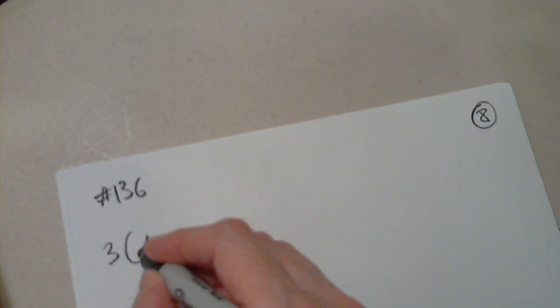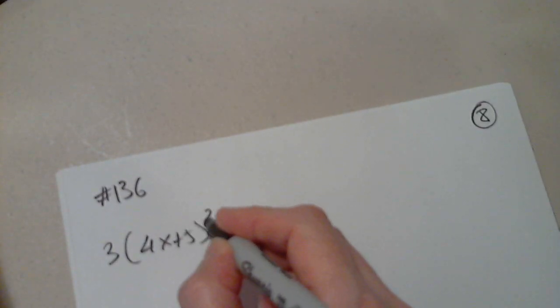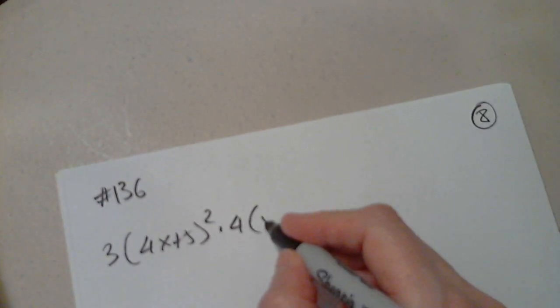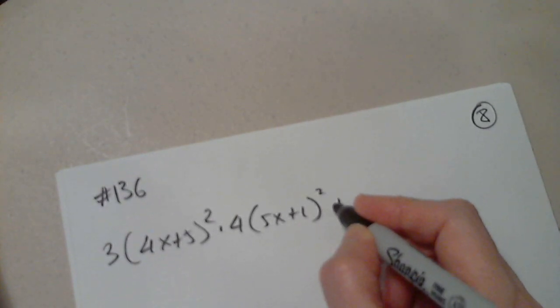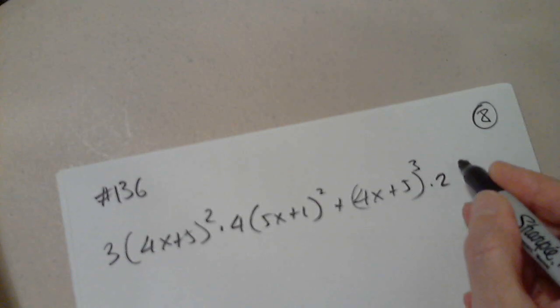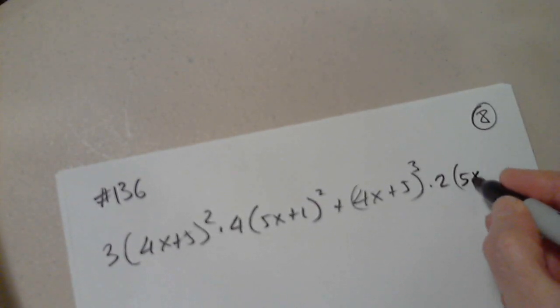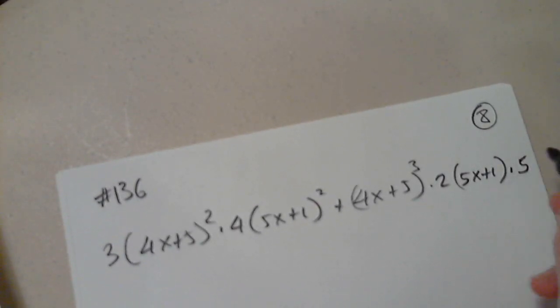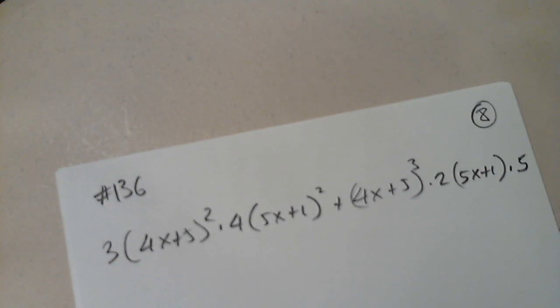So 3 times (4x plus 5) squared times 4 times (5x plus 1) squared plus (4x plus 5) cubed times 2 times (5x plus 1) times 5. So the requirement is factor the expression completely.